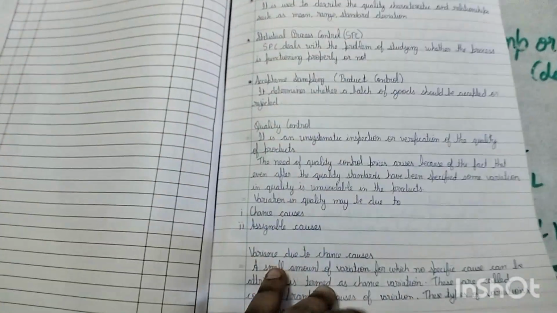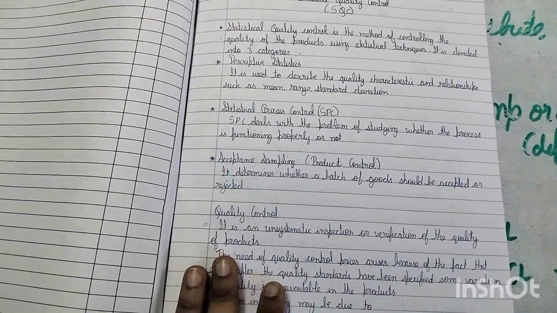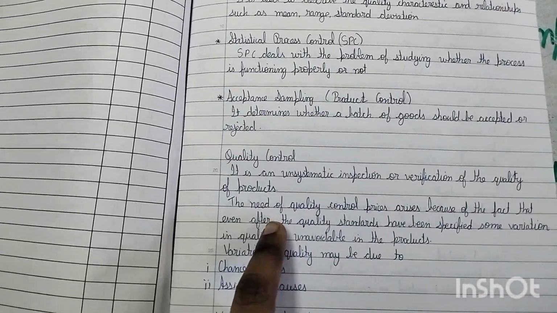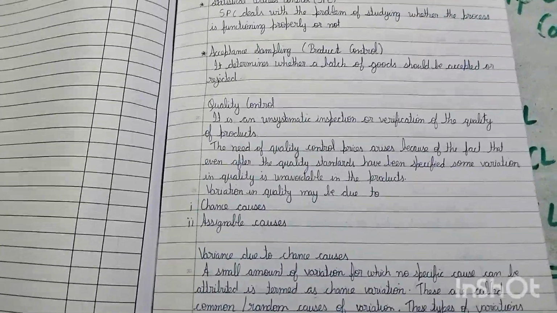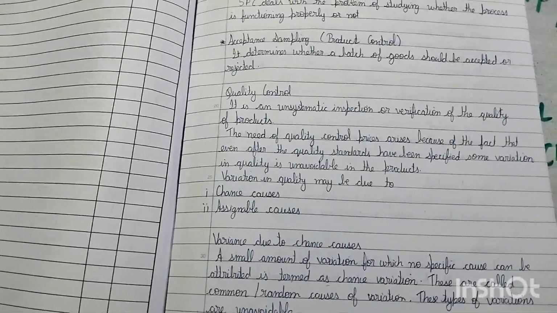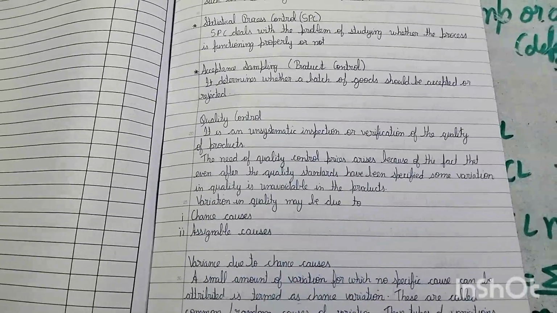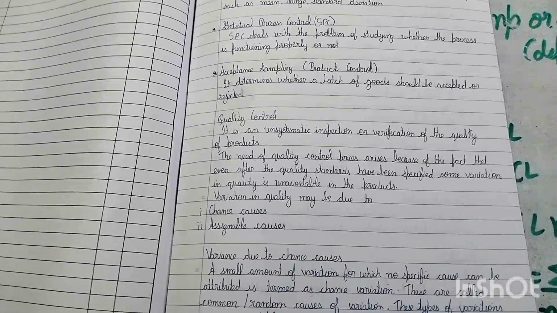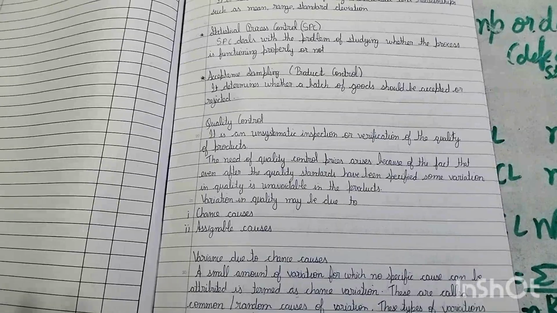So we just go on with the definitions and all of that. Statistical quality control is a method of controlling the quality of the products using statistical techniques. Statistical process control deals with the problem of studying whether the process is functioning properly or not. Suppose you take an industry or any organization, there is production, management, selling, marketing, and everything. So the top management has to always ensure that everything is going in order, according to their plans.